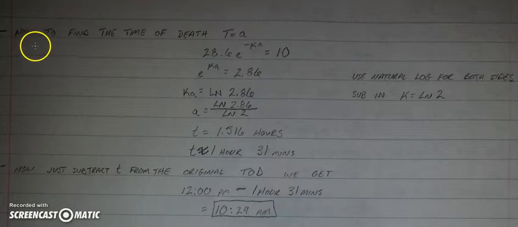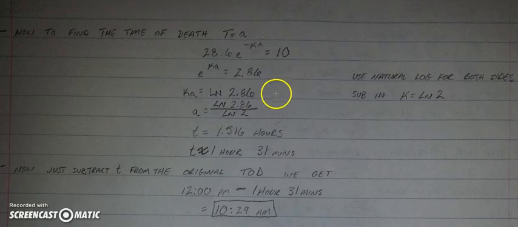All right, now we have to find the time of death, so t equals a. And as you recall, 28.6 e to the negative ka equals 10. So just remember that, and then do all the work. You get down, t is going to equal 1.516 hours. It's roughly 1 hour 31 minutes.